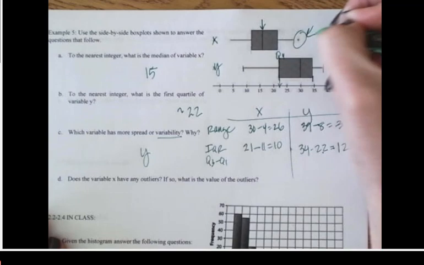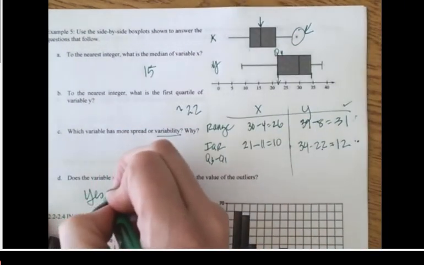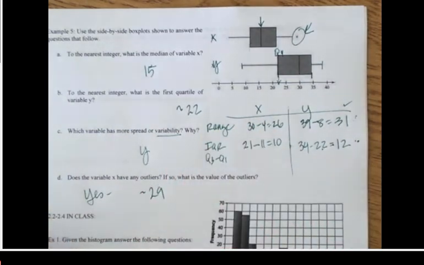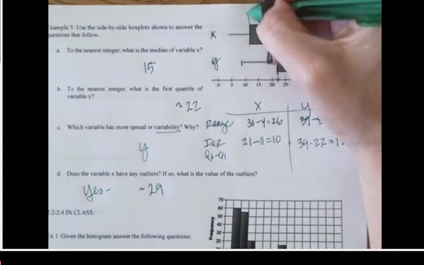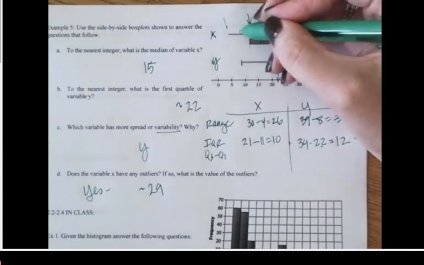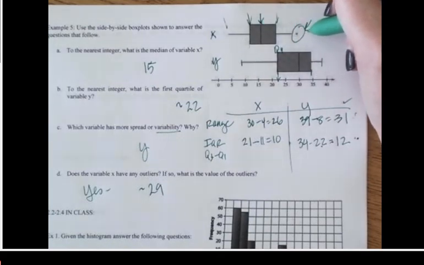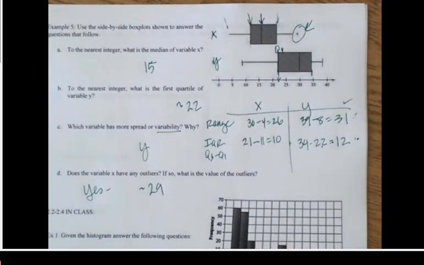And then D, does the variable x have any outliers, and what's the value of it? Well, hopefully you see that star right there. That is an outlier, and we're going to approximate the value of that outlier at about 29. We don't know what this is in this problem, but that's about what it is. All right, so the idea is you have to be able to read a box plot and know what these lines represent, okay? You're not going to spend a ton of time creating it, but you've got to know this is minimum, Q1, Q2, Q3, and maximum unless there's outliers, okay? We'll talk more about this in class, but hope that made some sense to you.